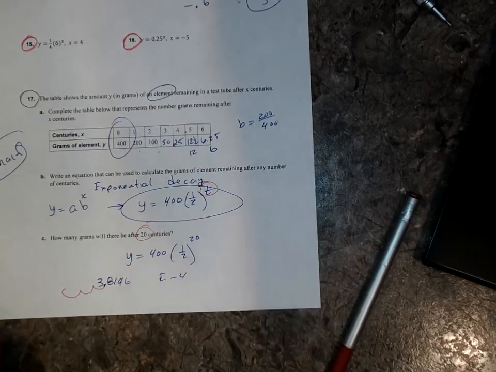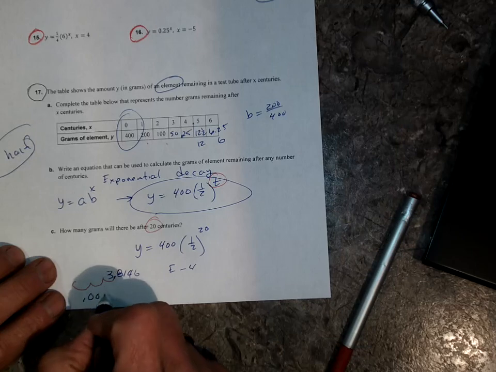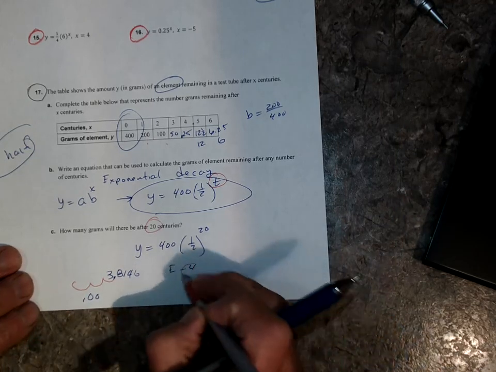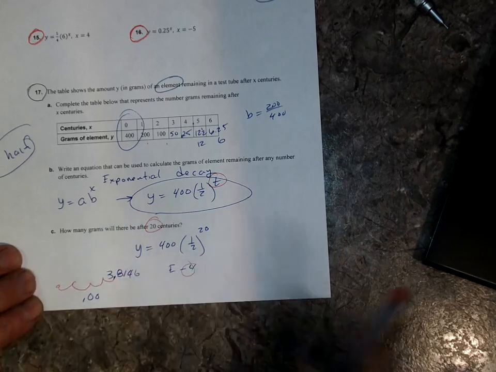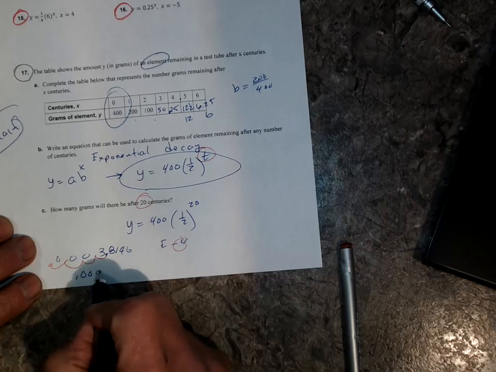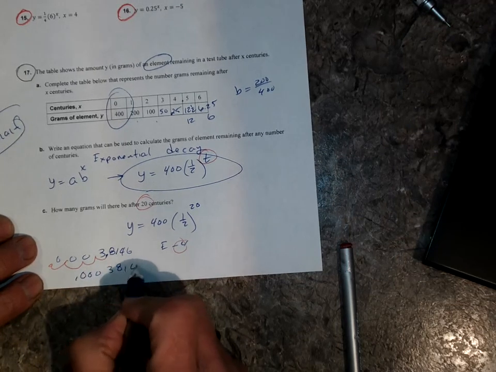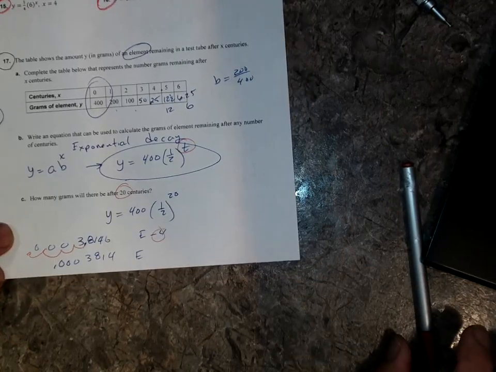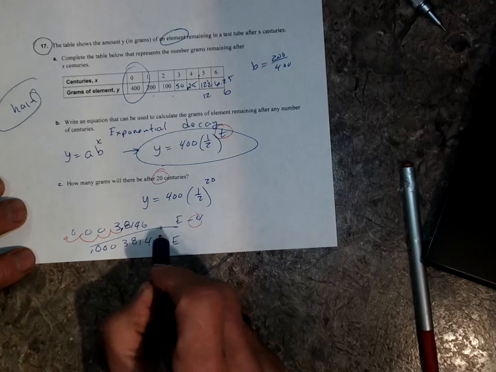And so we're looking at 0.0003814 grams, which really can't quite be an element at all if it's that small. Okay, anyway, that would be my answer.